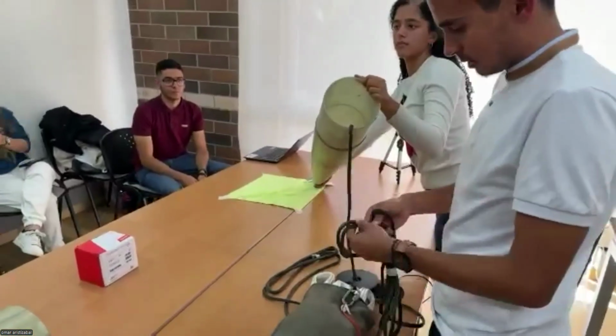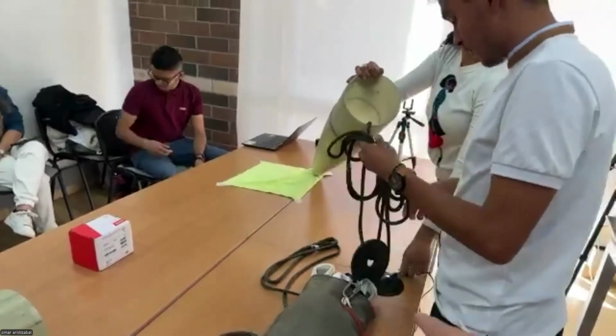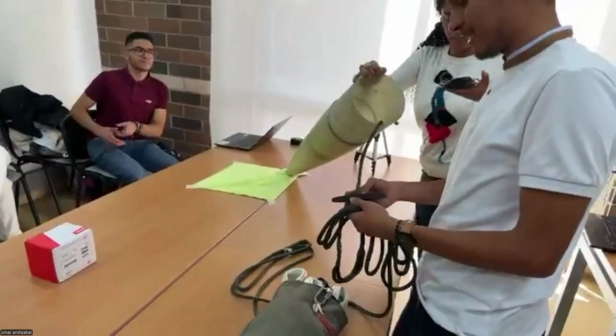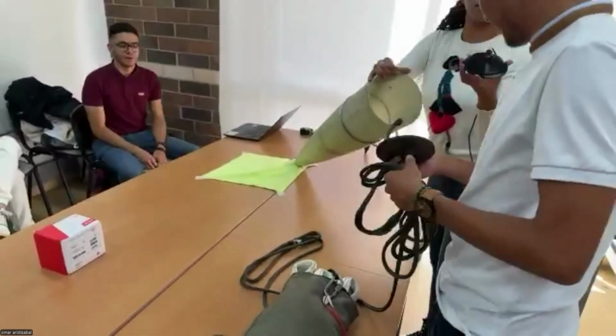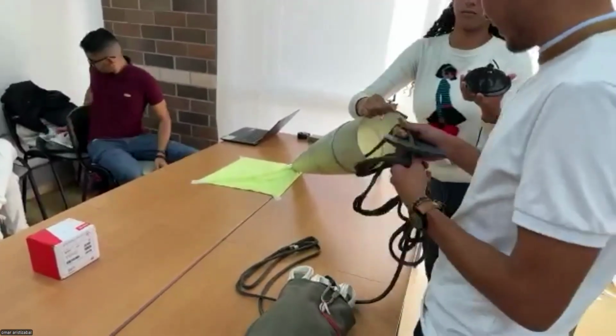This first one is for the main parachute. It is rated for 8,600 pounds, which is far higher than the forces we expect.